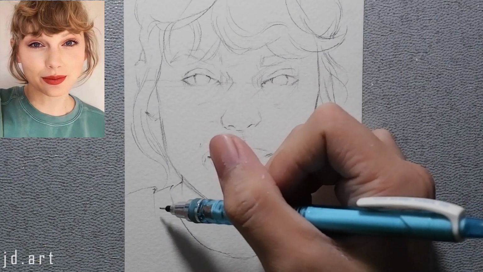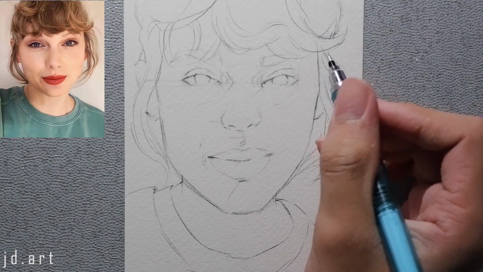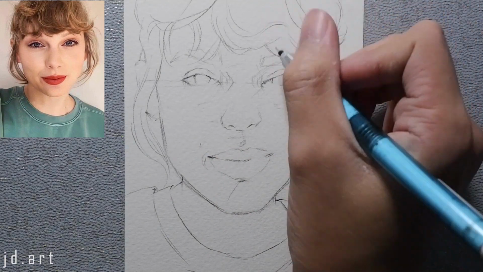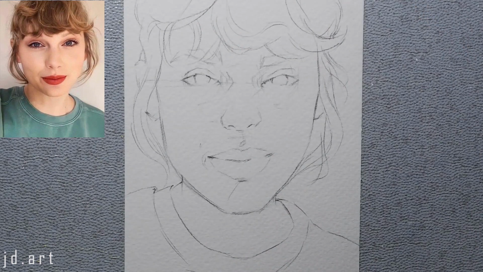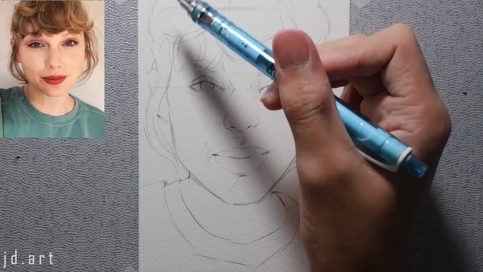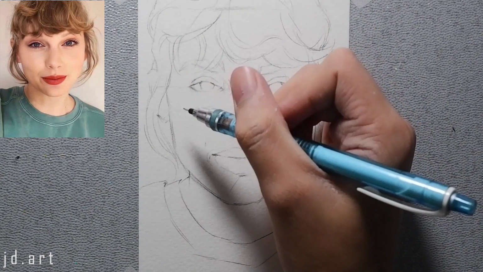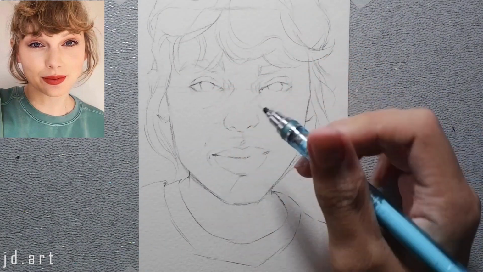Okay, that's the overall outline. We're good to go to add the details. So this is really looking like her. We're really into it. If you didn't see the hairline, I'm sorry. Just zoom it out a little. I've been drawing all those without you seeing. What a shame. I'm so sorry. So that's everything on the outline.